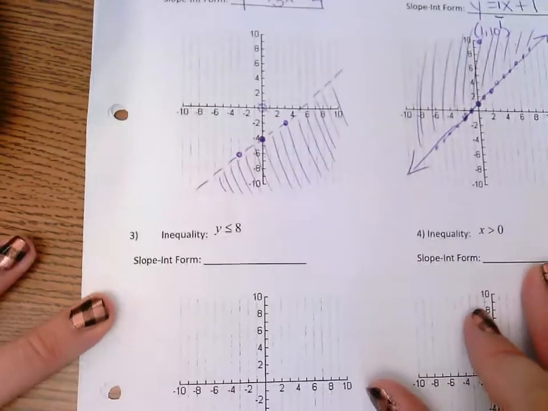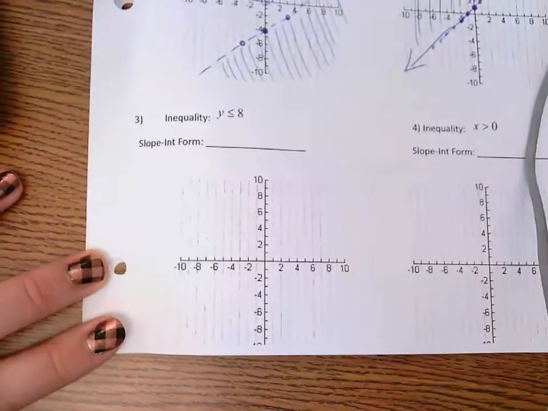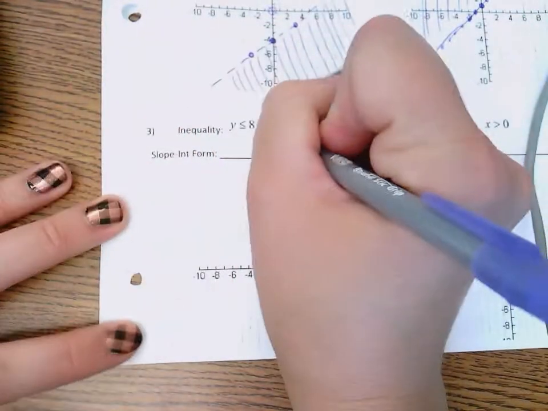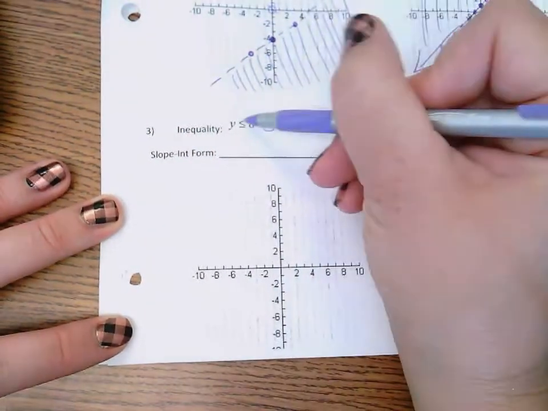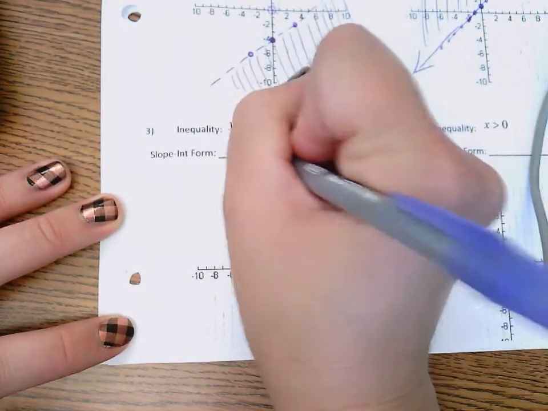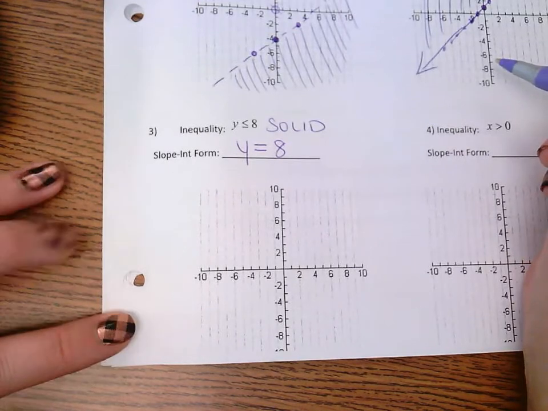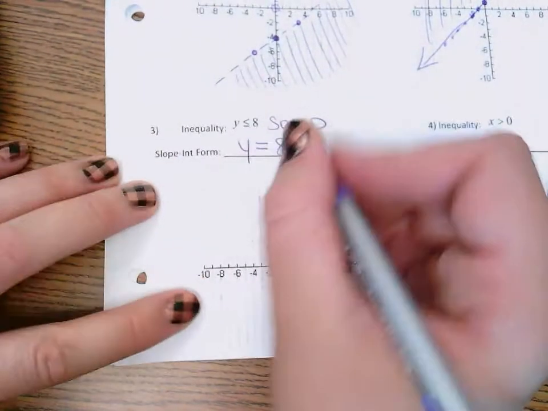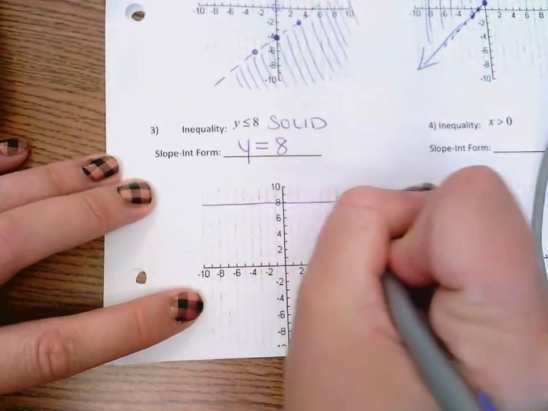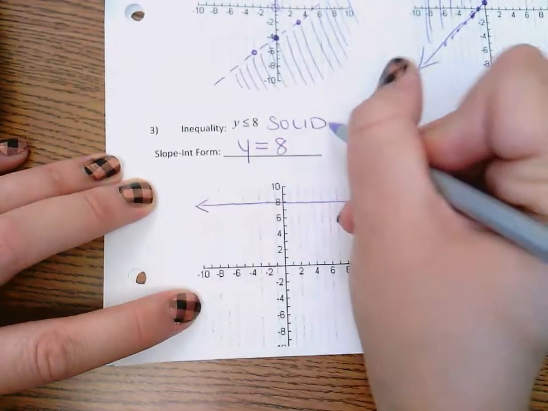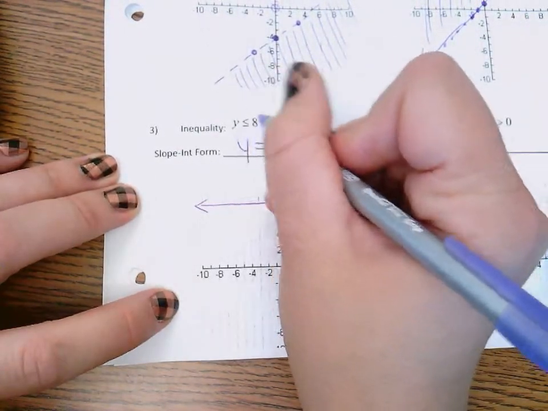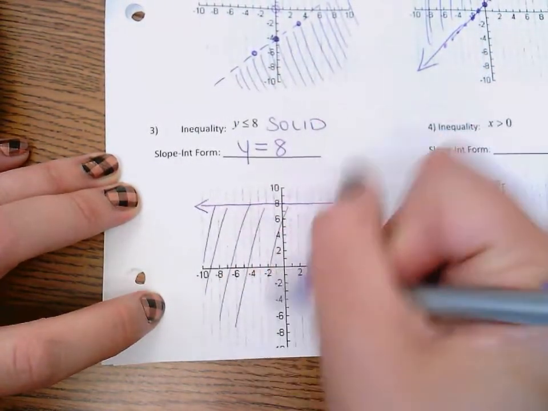All right, so the next inequality is going to be a solid line. Y is less than or equal to 8, and we would write it as y equals 8. Well, what kind of a line is that? That is a horizontal line at 8. It is solid, and you're going to shade below.